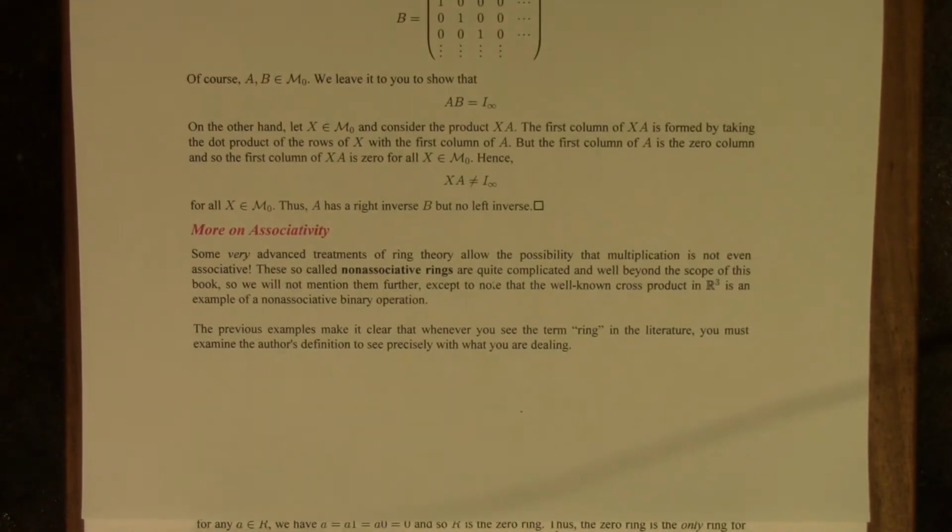I need to make some more remarks about associativity of multiplication. Some very advanced treatments of ring theory, not beginning treatments by any means, allow the possibility that multiplication is not even associative. So all you have is a binary operation that satisfies the distributive law. These are called non-associative rings, and they are very complicated, well beyond the scope of this book.